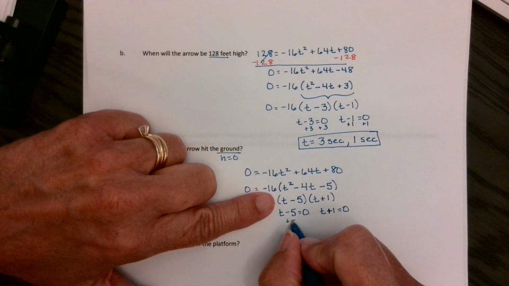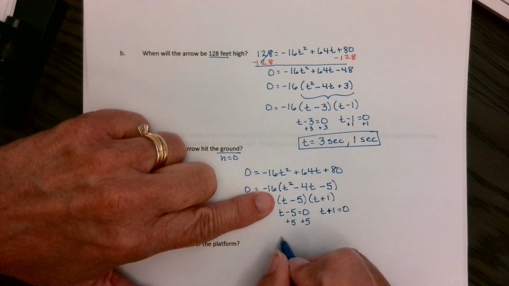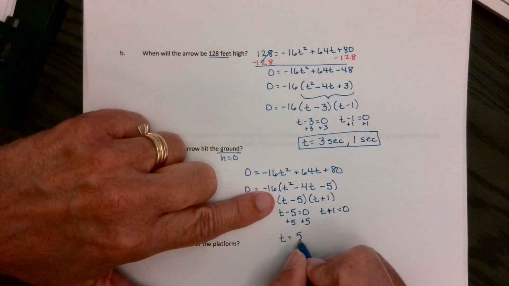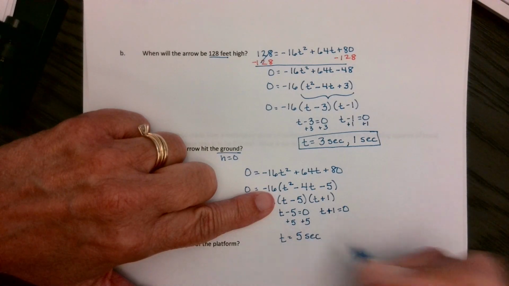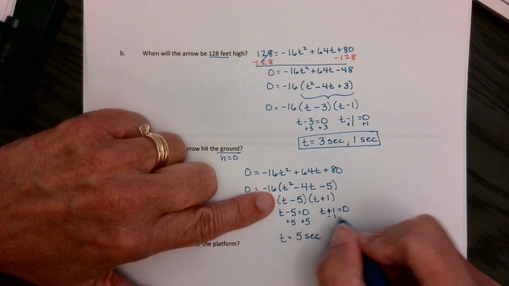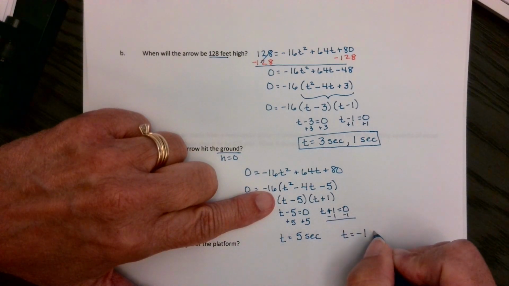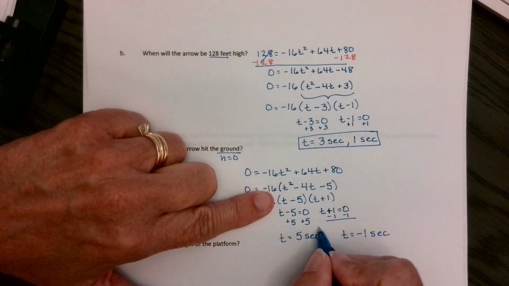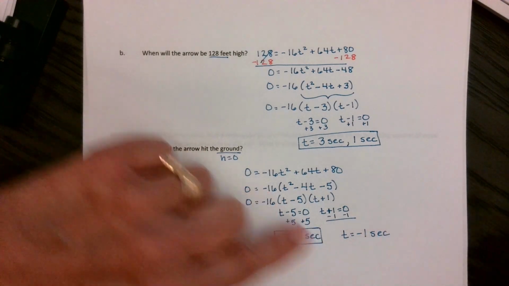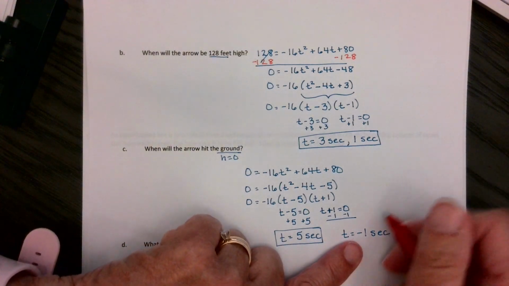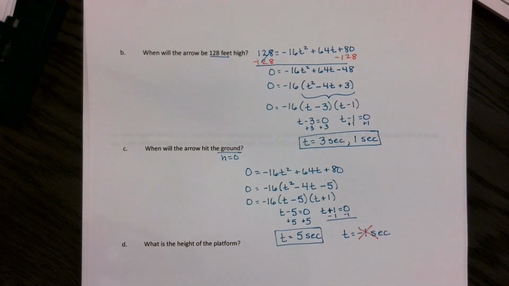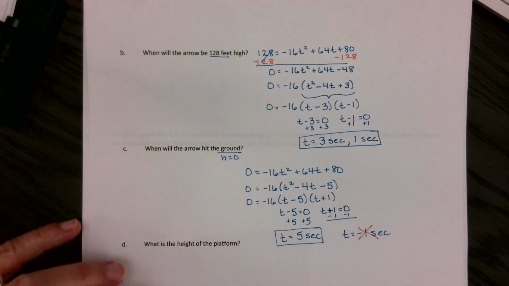Add 5, and you get t equals 5 seconds. Over here you subtract 1, and you get t equals negative 1 second. Time can't be negative. We can't go backwards in time. Okay?